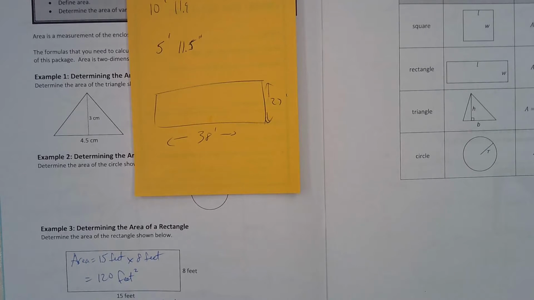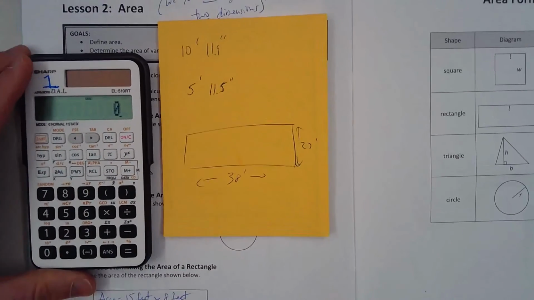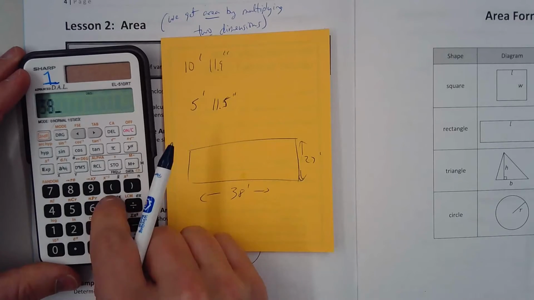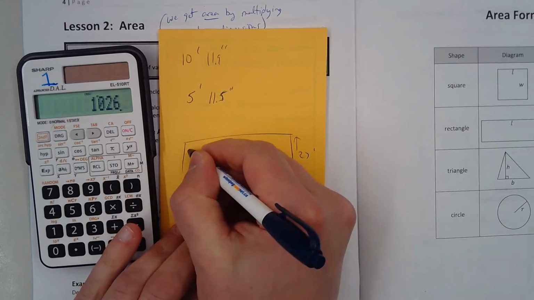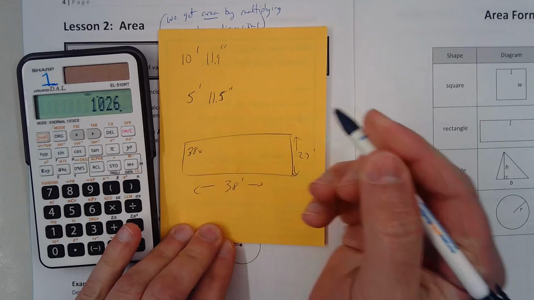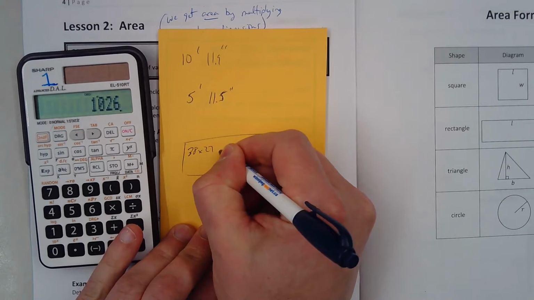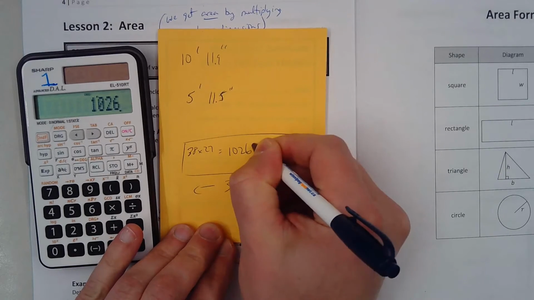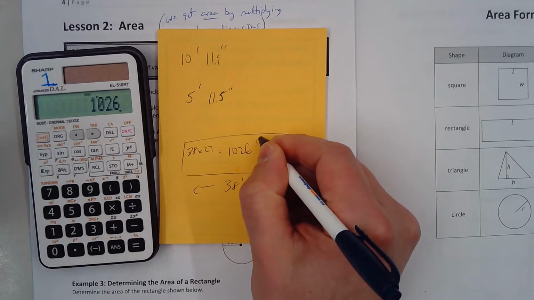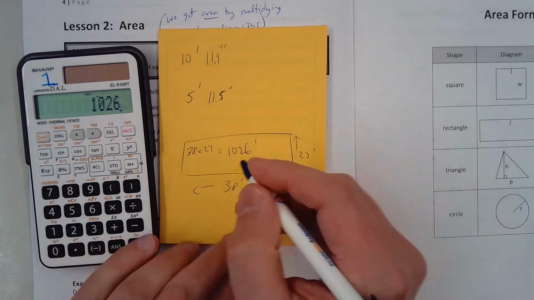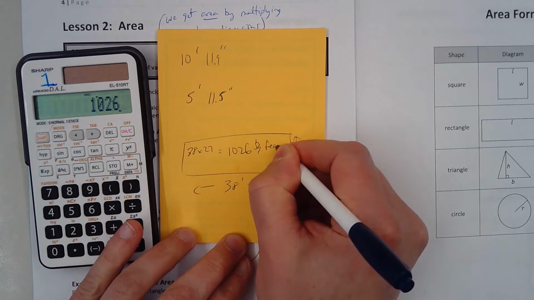So it's multiply, right? Okay, let's do 38 times 27. So if I multiply them together, 38 times 27 is 1,026. It's hard to put the tick squared, so we usually just say square feet.